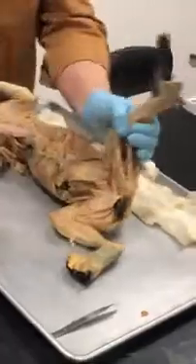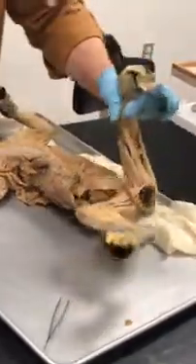I'm getting soaked from this cat. Okay. My wife's not going to be happy. All right.